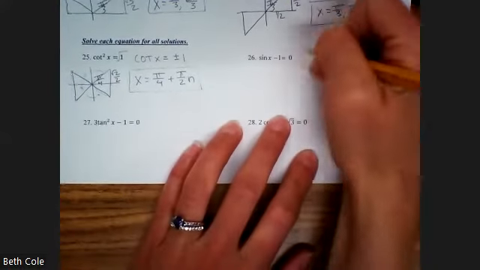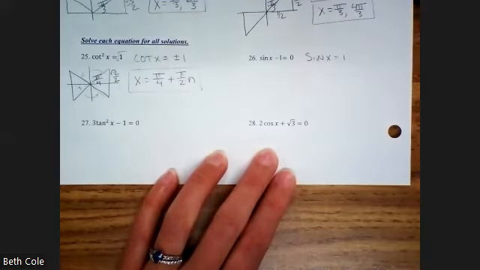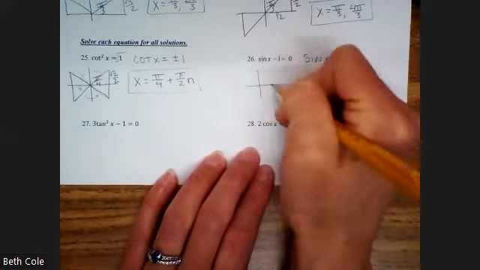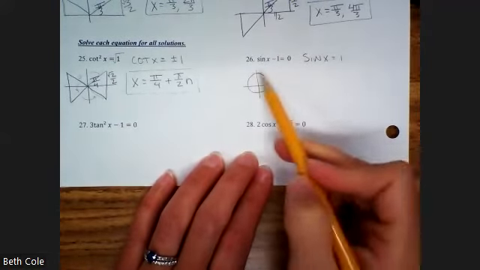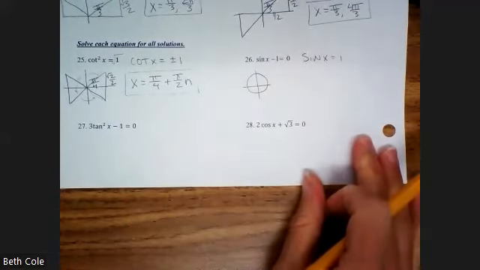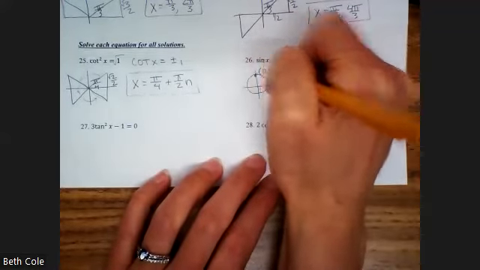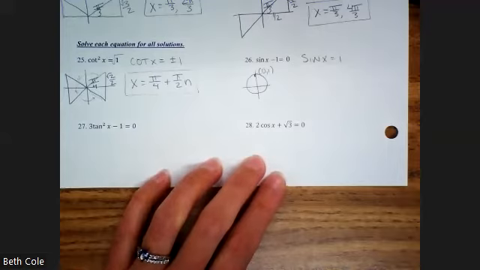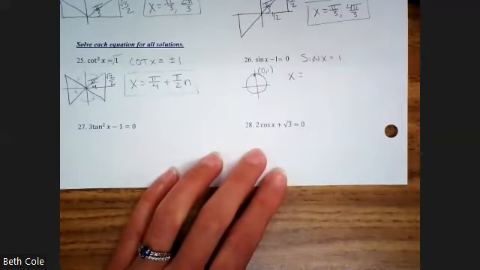All right, for this one, we would add 1. And that's not going to give us a triangle. That'll give us the circle. Sine is the y value. So where is the y value 1? Up, down, left, right. Up, good. 0, 1. And so what is that answer? We'll start with that.